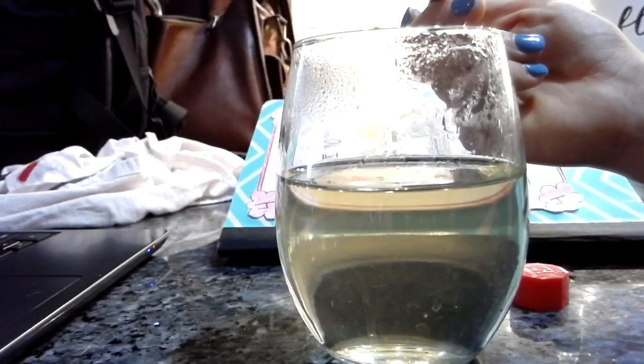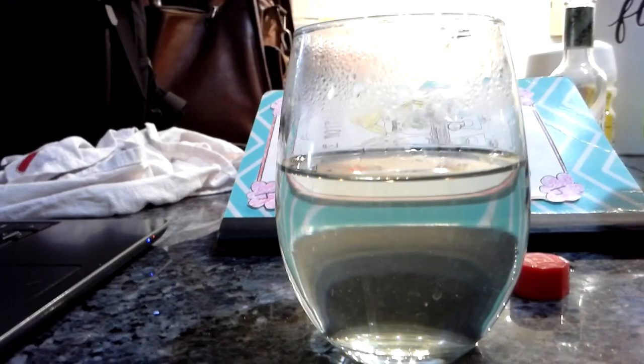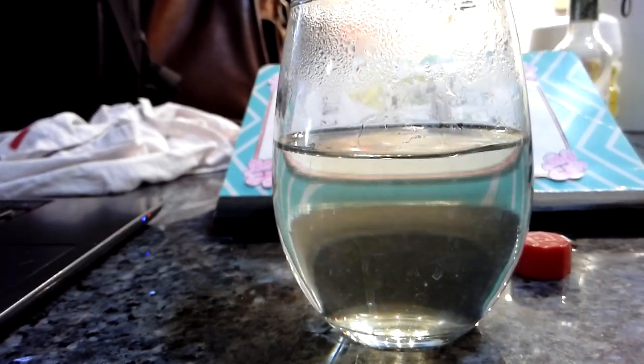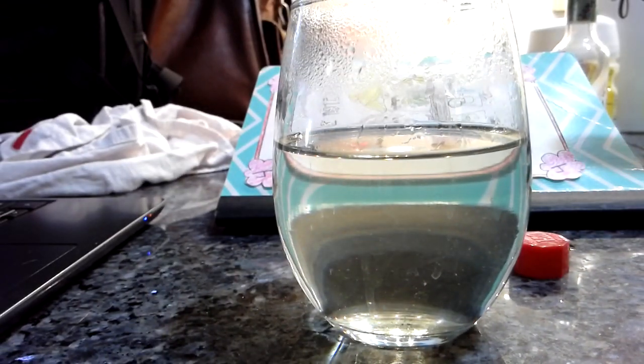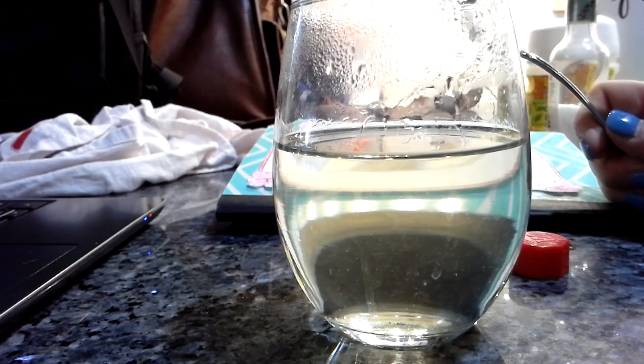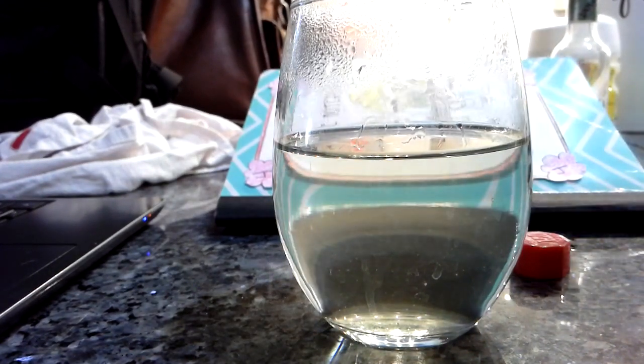Do you see any sugar particles floating around? Let me try to zoom that in, or focus that in better. Do you see any sugar particles floating around? Nope, it's completely dissolved. So that answers the question. Does sugar dissolve better in hot water or cold water?